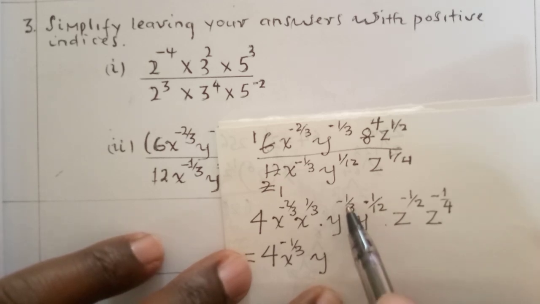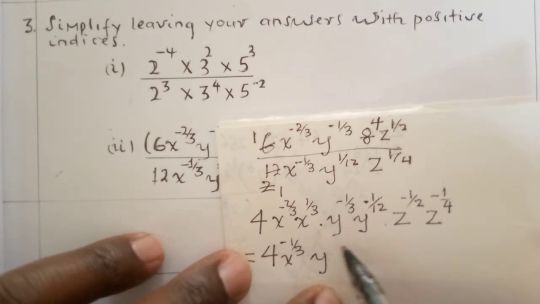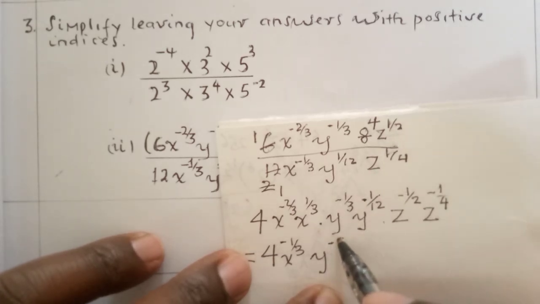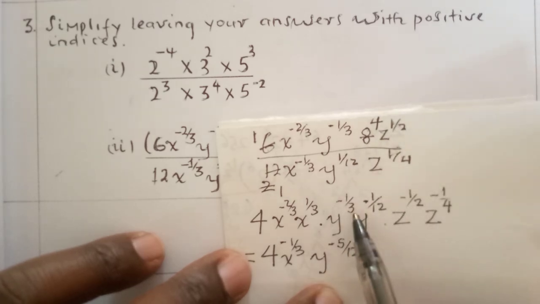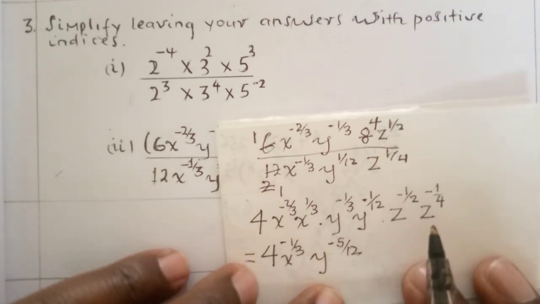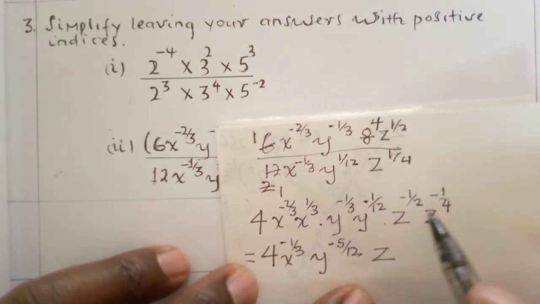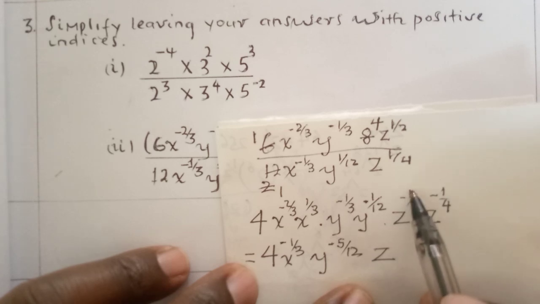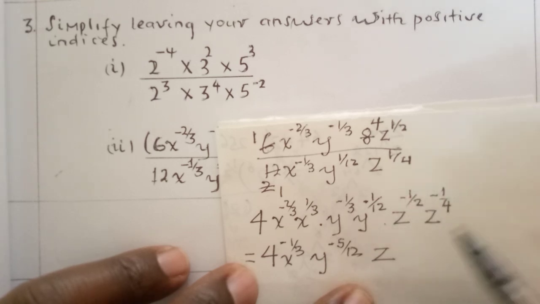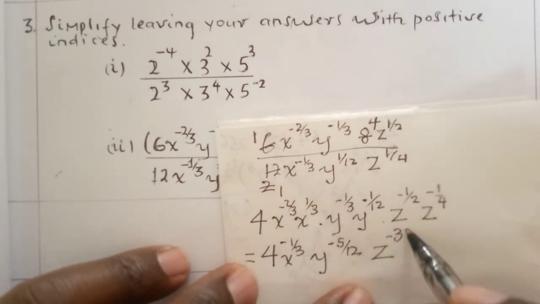Then it will be negative 5 all over 12, because I have put this one under the denominator 12. You multiply 3 times 4 to be 12 here, and here it's going to be 4. Minus 4 minus 1, it's minus 5 over 12. Then come to z. You can put this one under 4, so it will be 2 over 4. Minus 2 minus 1 is minus 3 all over 4.